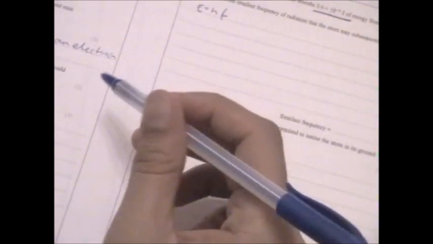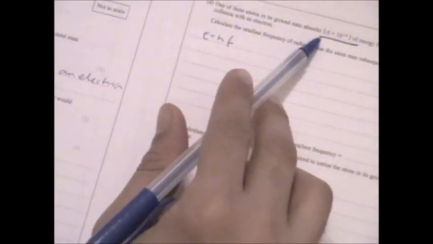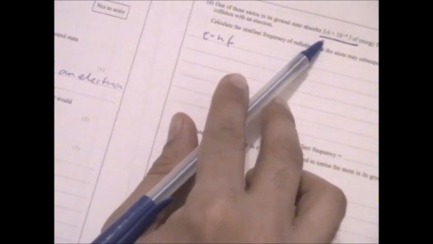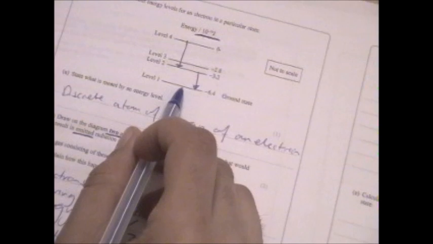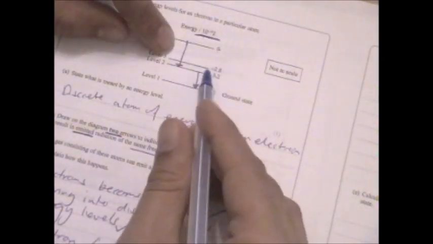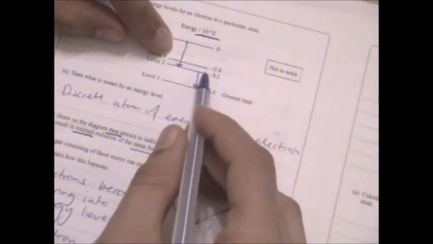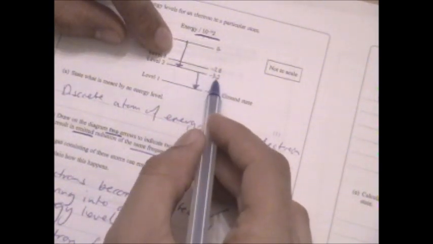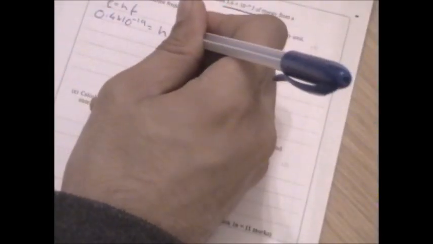So E equals hf, so the smallest energy difference is going to be the smallest energy transition that can take place. So it's saying from the ground state it absorbs 3.6 times 10 to the minus 19. So if we go back to our diagram, 3.6 times 10 to the minus 19 will take us up to minus 2.8. So now we're looking for the smallest transition it can make on the way down, so it's clearly between 2.8 and 3.2. So the smallest energy difference we can have is 0.4 times 10 to the minus 19. So that's going to be equal to hf.